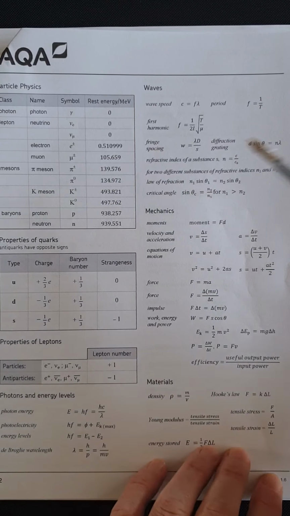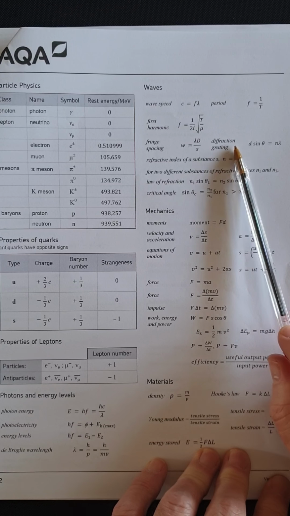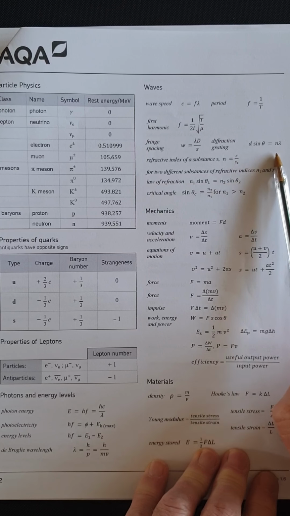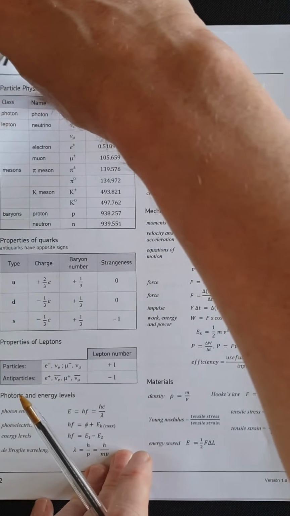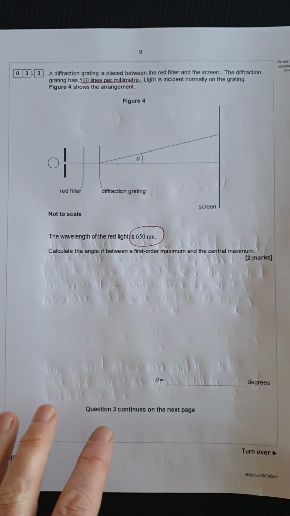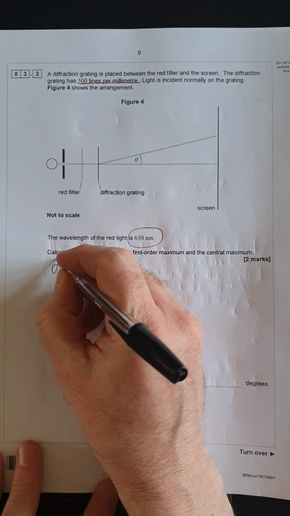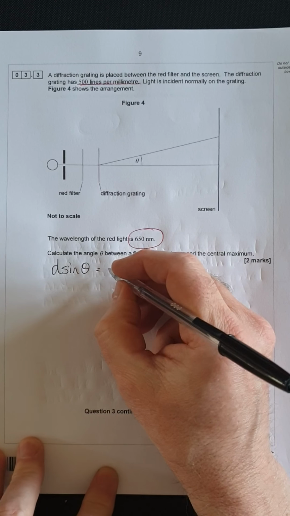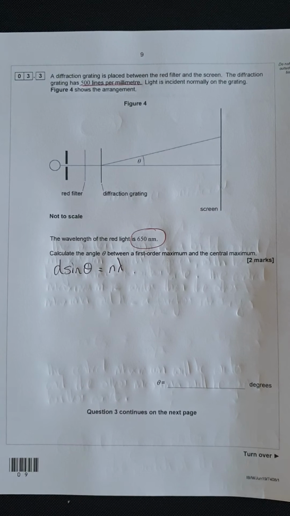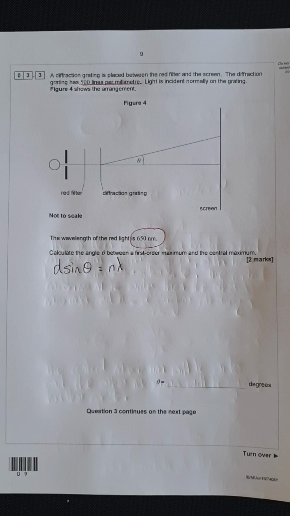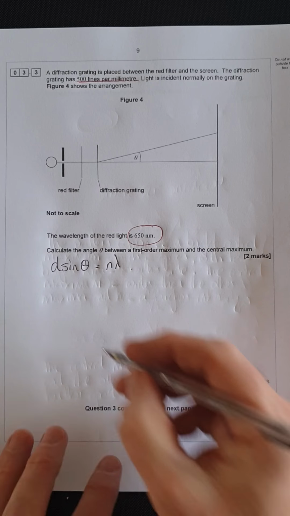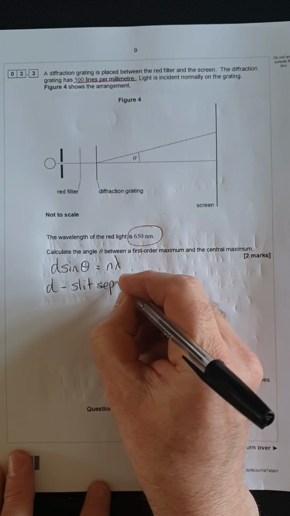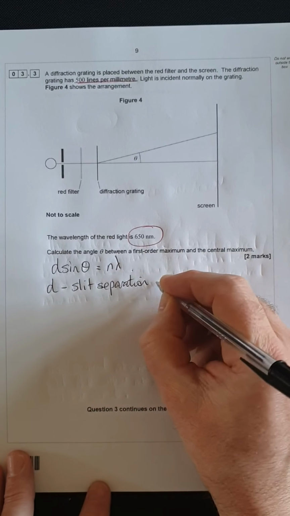And let me see, what I have written here is an equation for the diffraction grating that says that d sine of the angle equals n times the wavelength. So I'll just write that down. Here I've got d sine of the angle is equal to n times the wavelength. So the thing that we have to know is what d is, the slit separation in the grating.